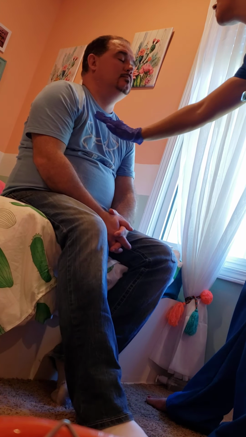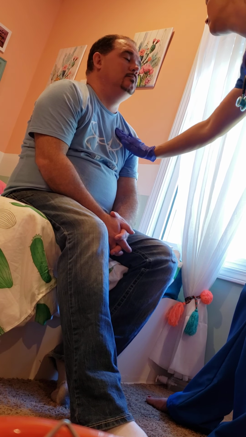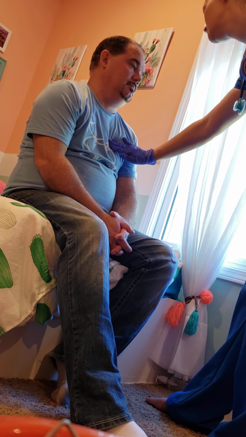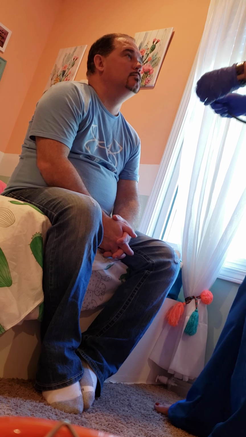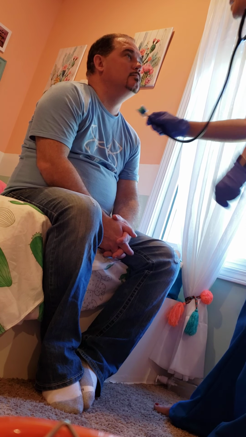I am going to palpate the precordial areas. I feel no pulsations in the precordial areas. I'm going to auscultate my precordial areas using my diaphragm: aortic, pulmonic, Erb's point, tricuspid, mitral.